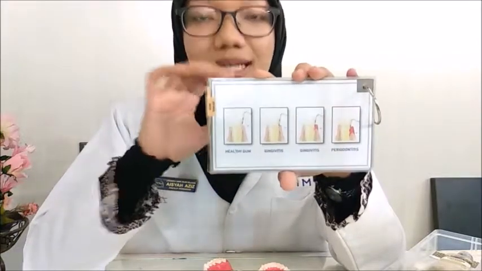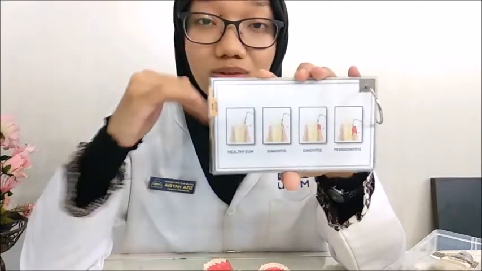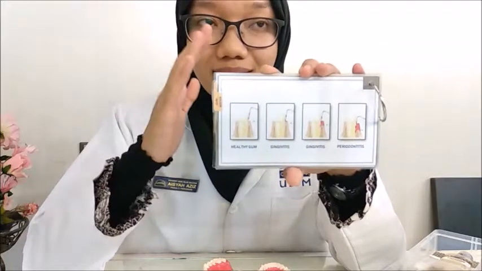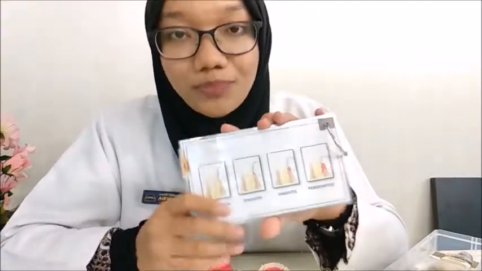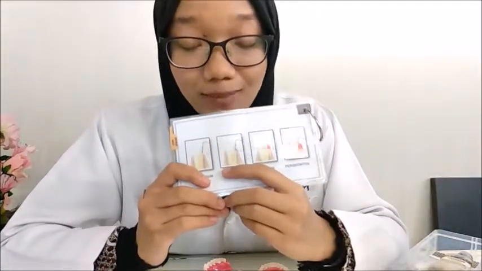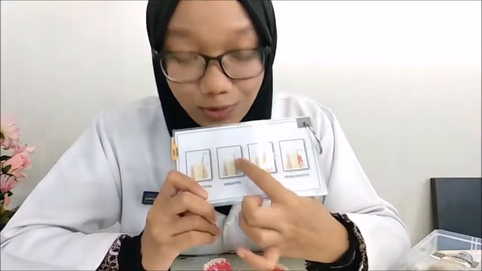So in a healthy gum, the probe can't really go into the sulcus because there is firm attachment of the gingiva and also the bone. But when gingivitis happens, this will lead to bleeding of the gum when we insert the probe into the sulcus. Overall, gum disease can be divided into gingivitis and periodontitis.